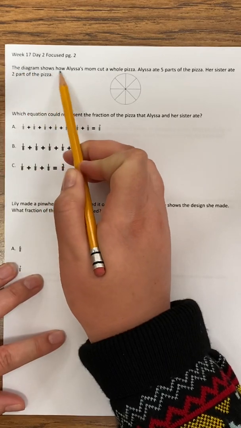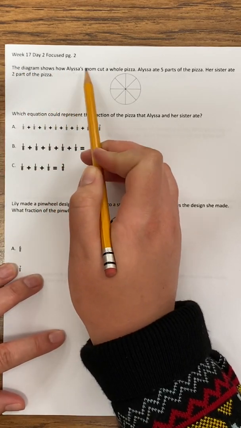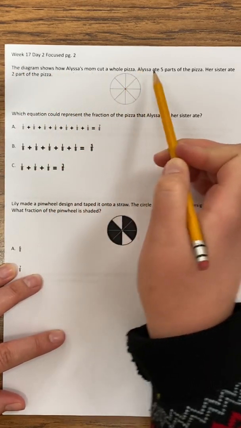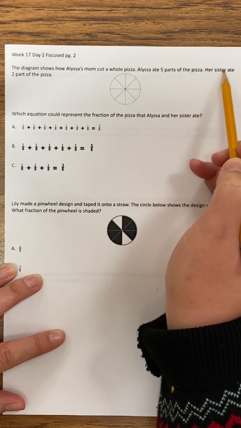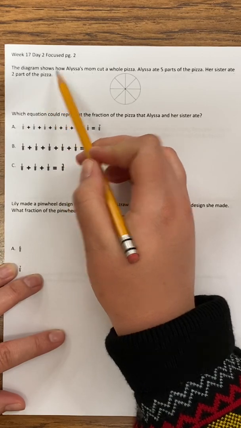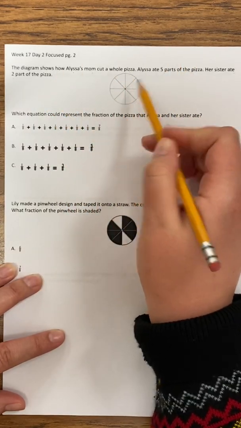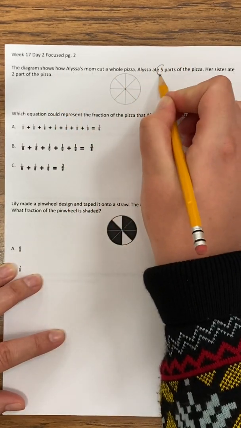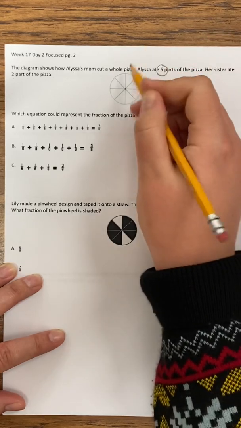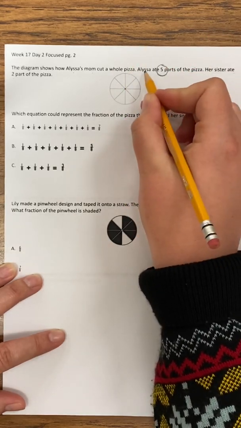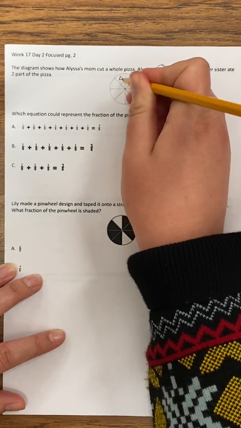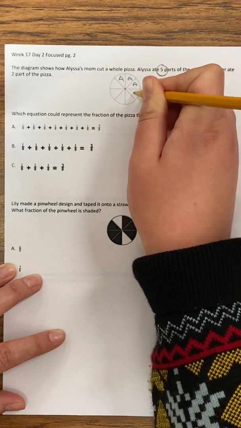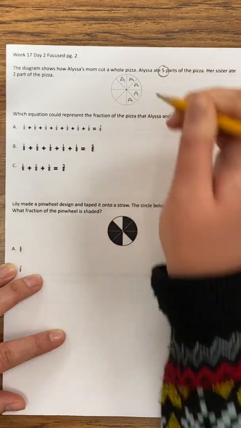The diagram shows how Alyssa's mom cut a whole pizza. Alyssa ate 5 parts of the pizza. Her sister ate 2 parts of the pizza. Okay, so we have a pizza here, and Alyssa ate 5 parts. Why don't we go ahead and use an A for each part that she ate. So Alyssa ate 1, 2, 3, 4, 5.